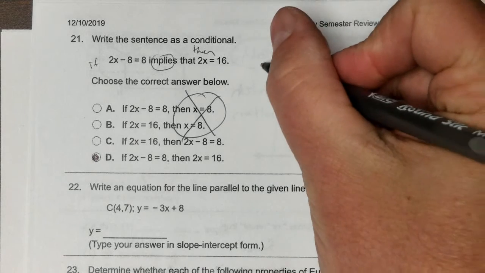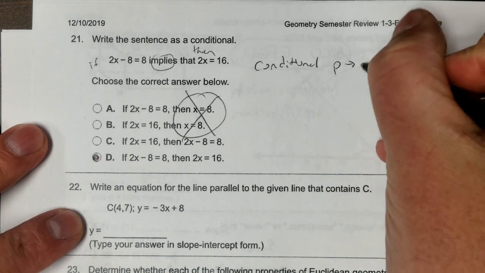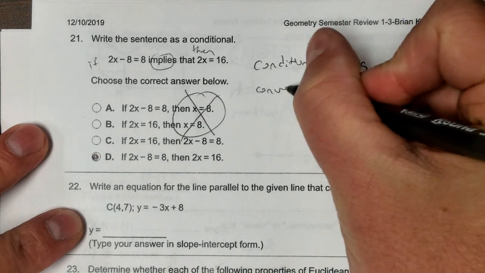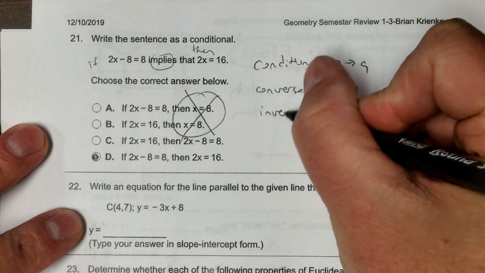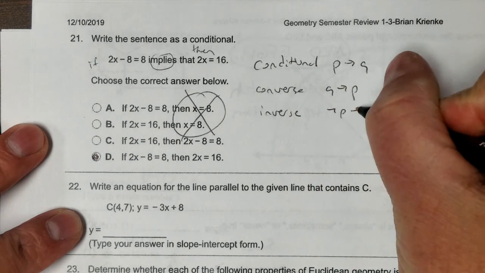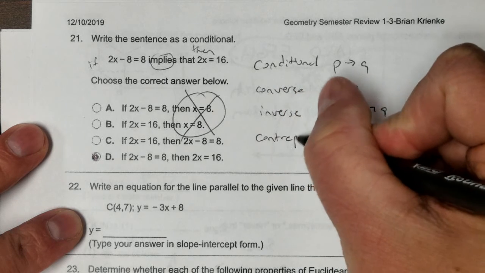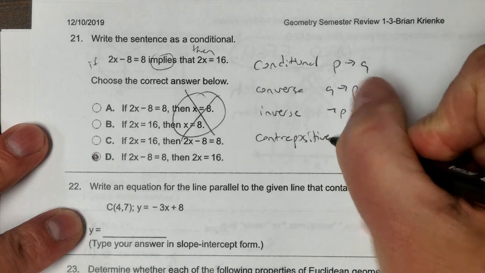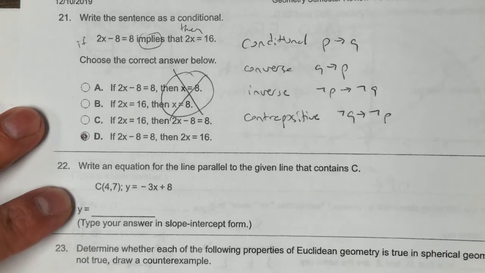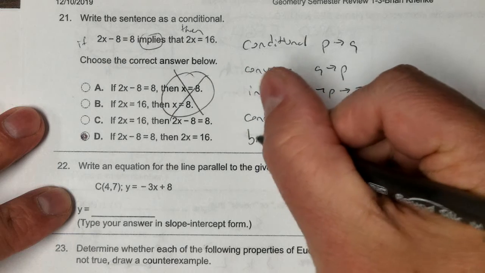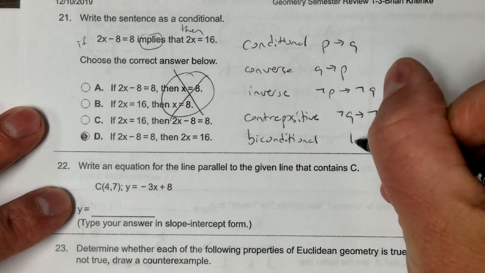Remember, a conditional is P to Q. The converse is Q to P. The inverse is not P to not Q. And the contrapositive is not Q to not P. And remember, the biconditional is the if and only if.